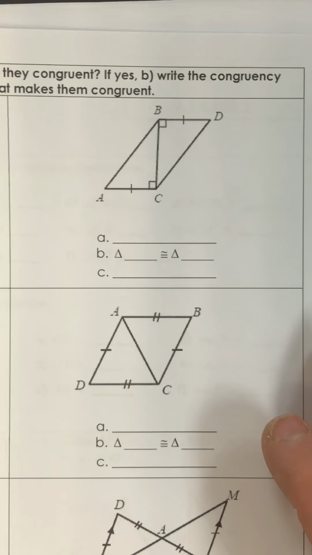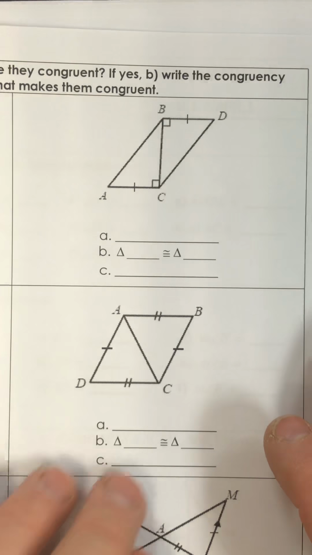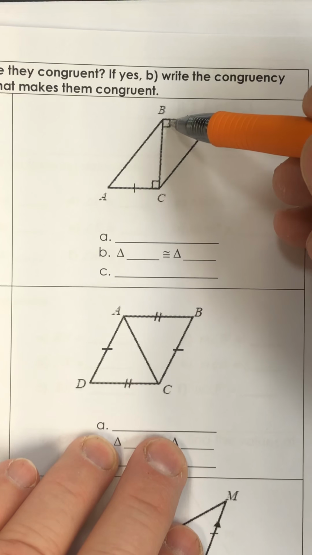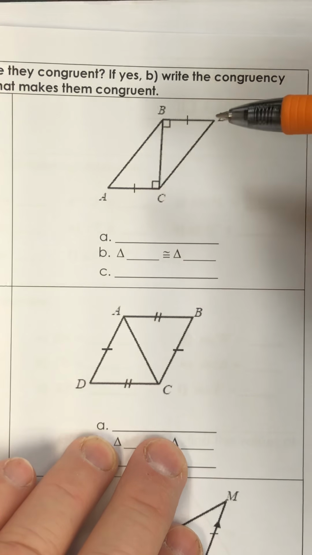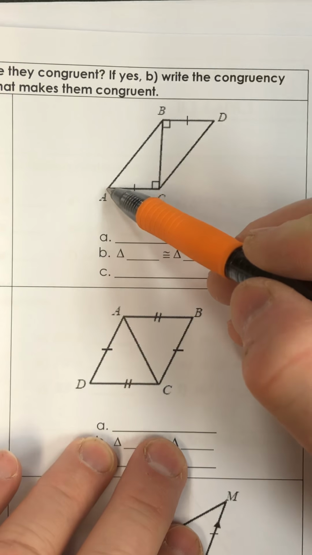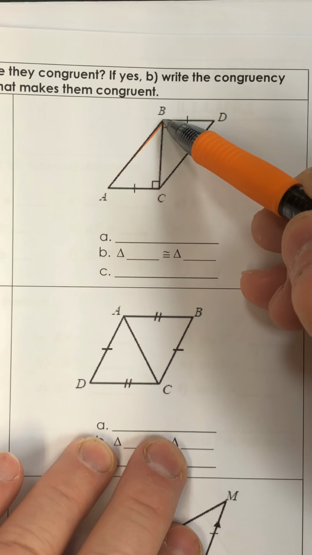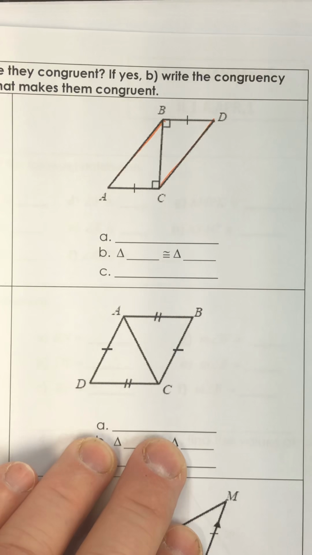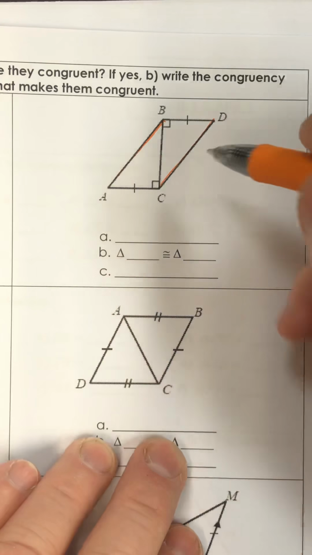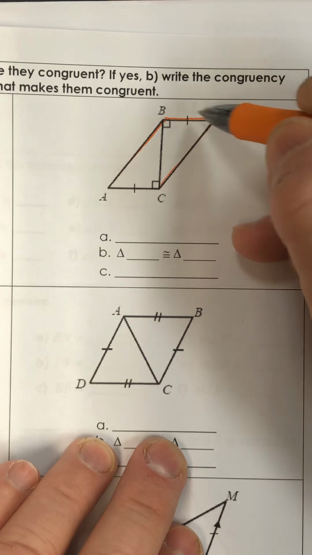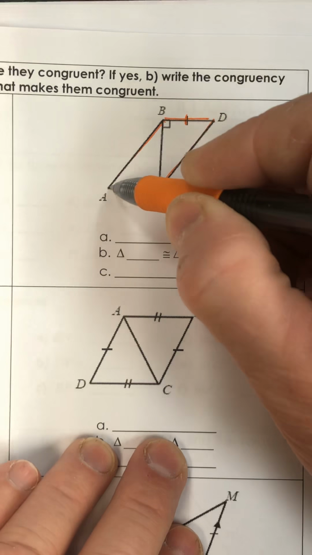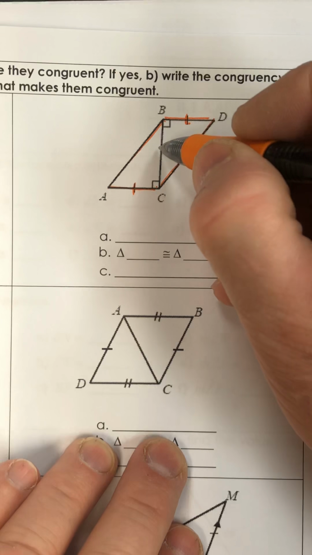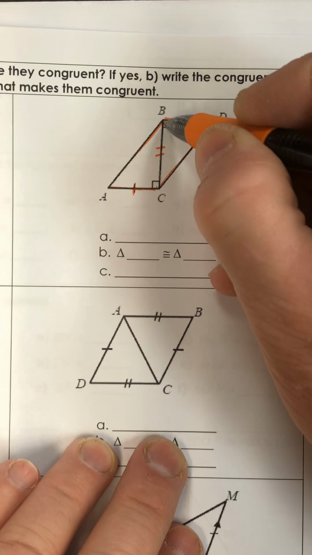To the right, same thing, it looks like. We've got a right angle, so I'm thinking maybe hypotenuse leg, but I would need this side congruent to this side, and I don't know that I have that. I have this side though, so here's this side and this side, so it's marked. So I have a side, I have an angle. This side here is congruent to itself.